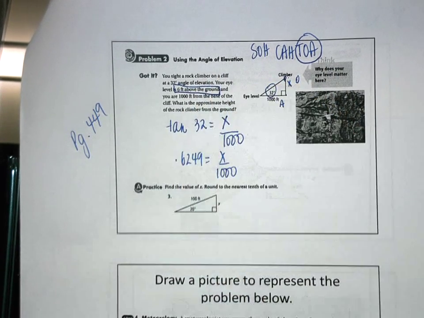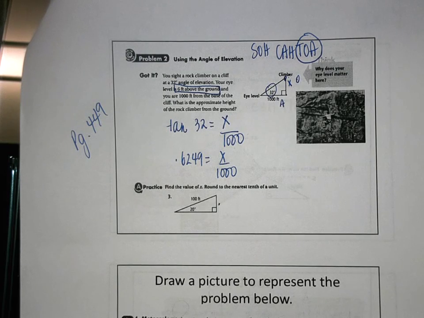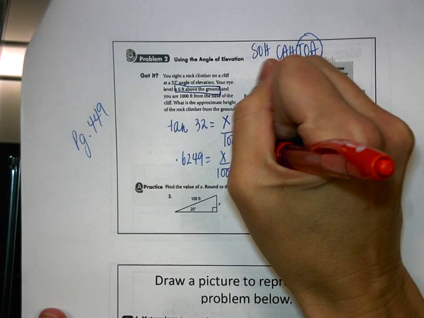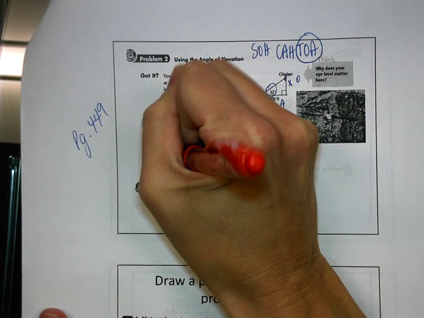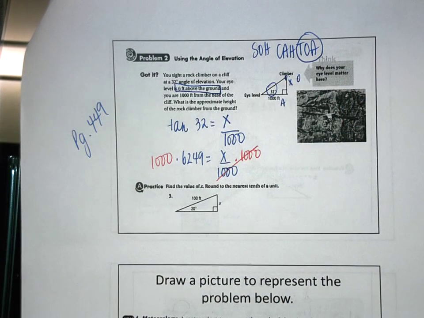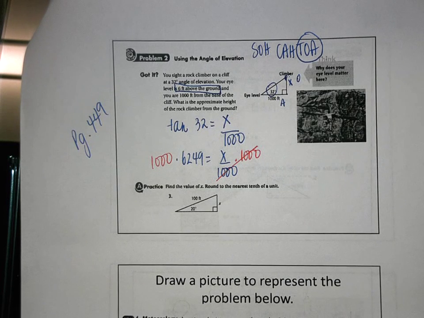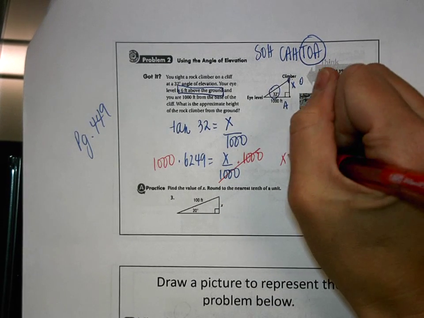And then what do I do in order to get rid of that fraction? Very good. Multiply by 1,000 to both sides. Okay, these cancel. And so in your calculator, you can put 0.6249 times 1,000.